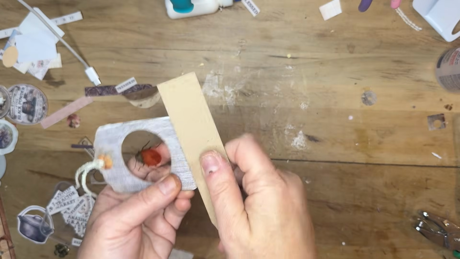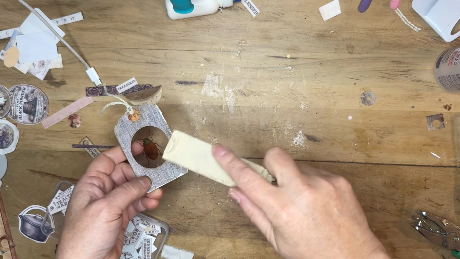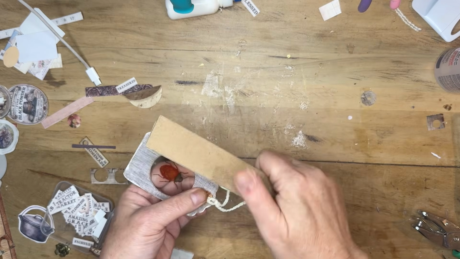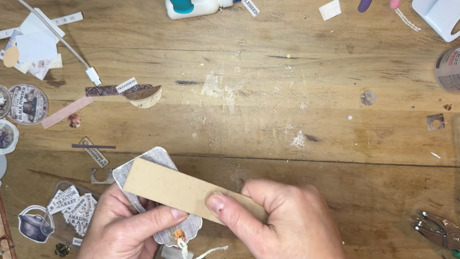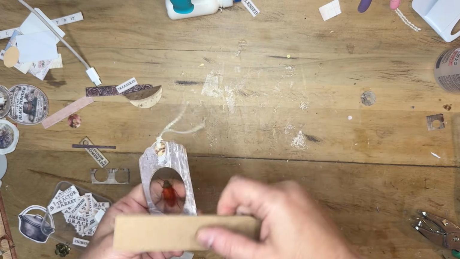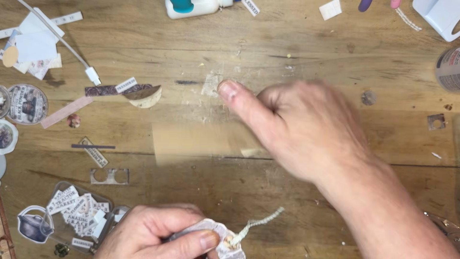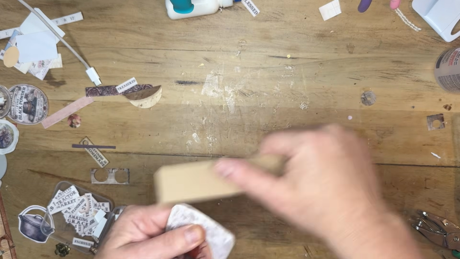I'm just going to use a little bit of my sandpaper disc thing. This is from a drawing set that I had, and I really like it. It helps to kind of age things. If you remove a little bit and make it a little bit scratchy, when you apply the ink it gets a little bit darker in those places that you've sanded down.